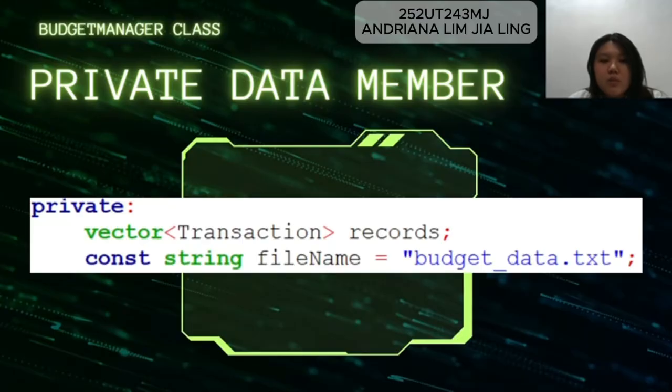All these data members are declared as private to enforce encapsulation. This means they cannot be accessed or modified directly outside the class, preventing unintended changes and ensuring data integrity. The file name is kept private so that file access is controlled only by the Budget Manager class, reducing the risk of data inconsistency. Access to these private data members is managed strictly through public member functions, ensuring safer and more reliable program execution.